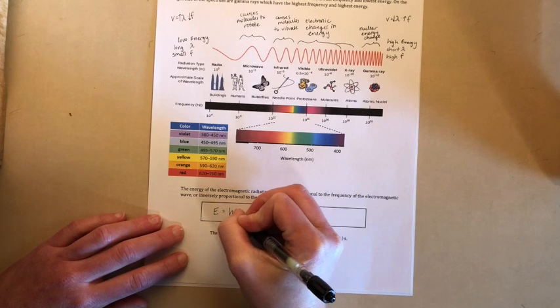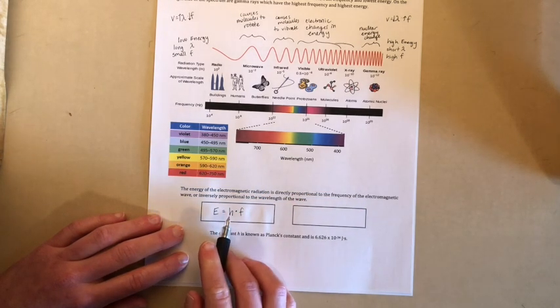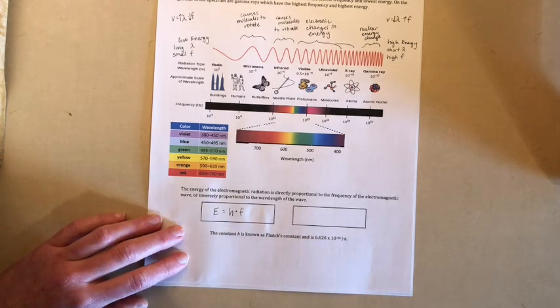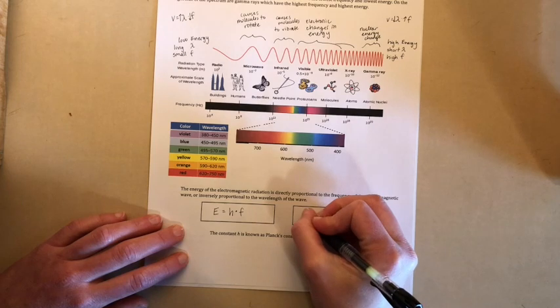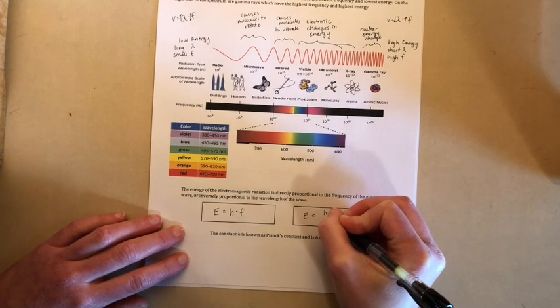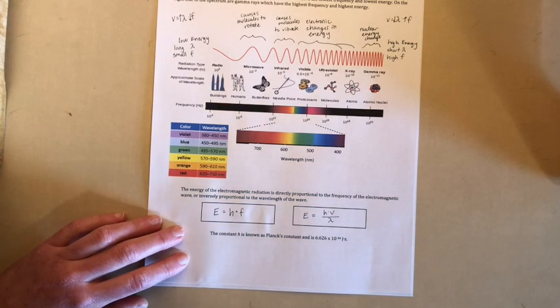This is given as E equals h times the frequency, where h is known as Planck's constant, right here. Or another way to write this would be that the energy is equal to h times the speed at which it's traveling divided by its wavelength.